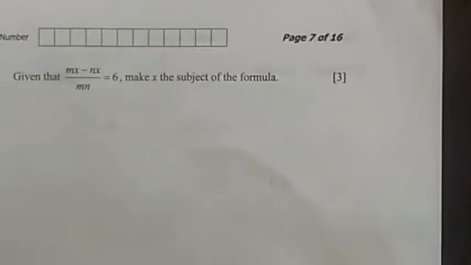Whether you write it the way I found it here, which is 10 is equal to x, or x is equal to 10, this is the same thing. The markers will definitely mark your answers correct. Okay, we go to the next question. If you have got questions, you can ask in the comment section. Otherwise, we continue solving this paper.